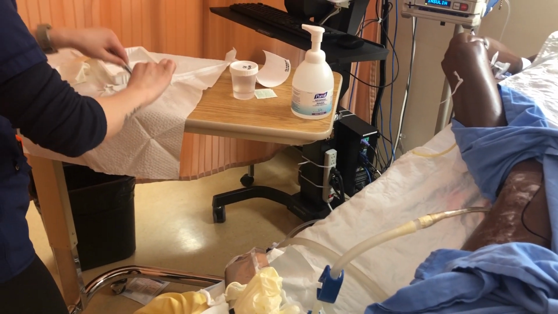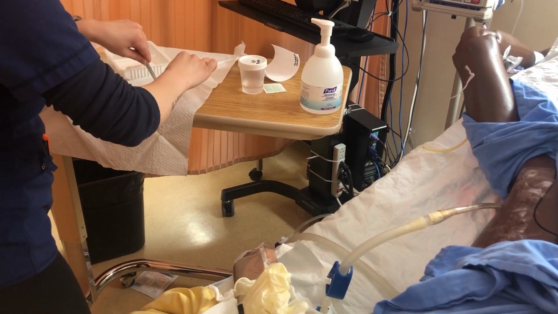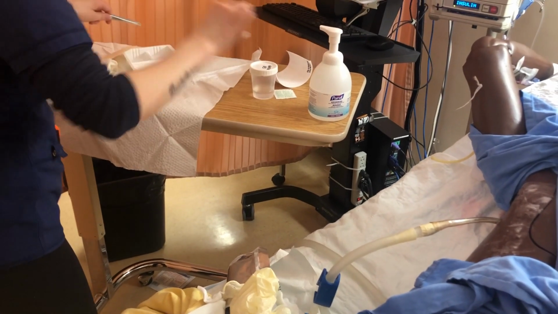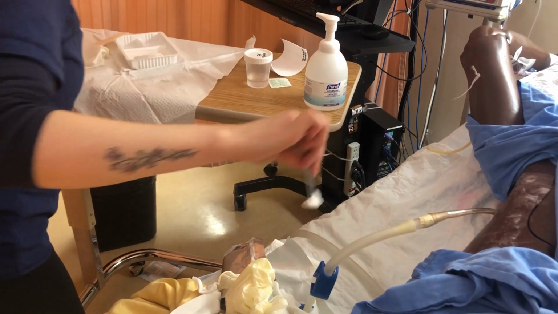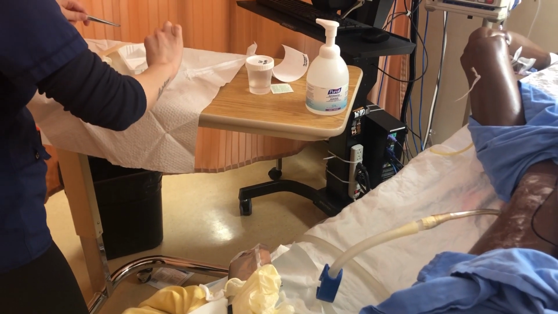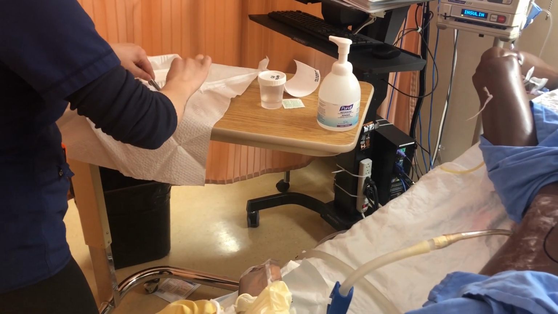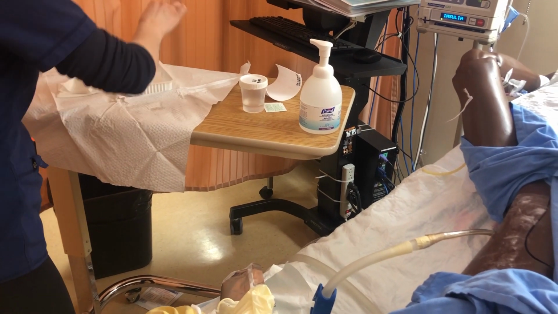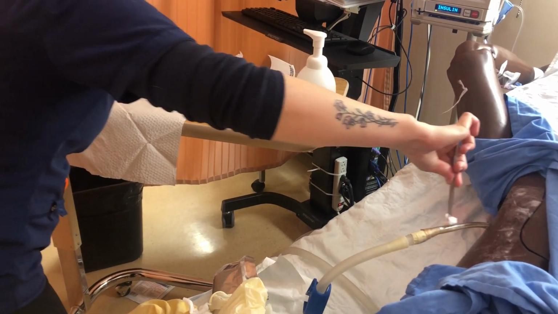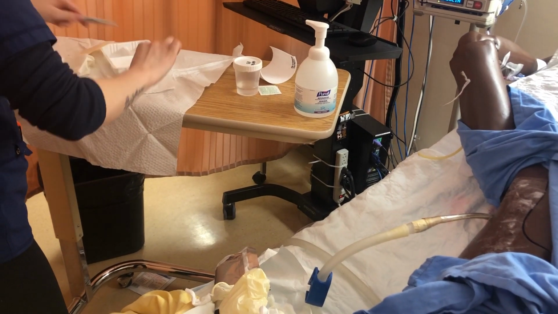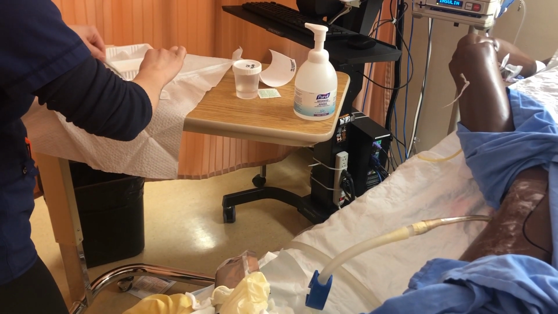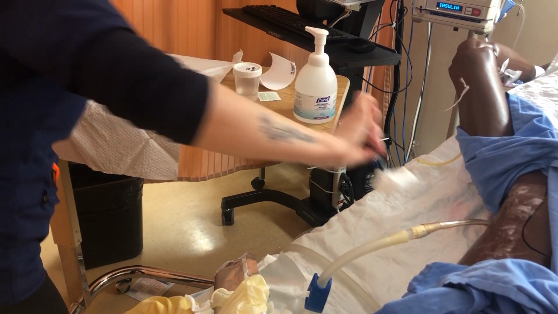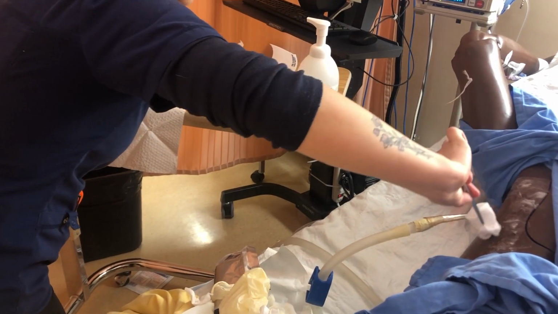And then lastly, I'm going to clean the chest tube itself. So down the tube and drop. Now I'm just going to dry it, so I use that to dry. And then I'll use a bigger gauze to dry the area. Skin, so all the way around.